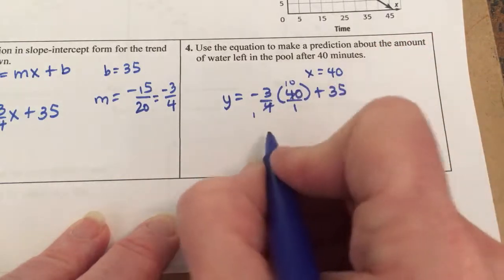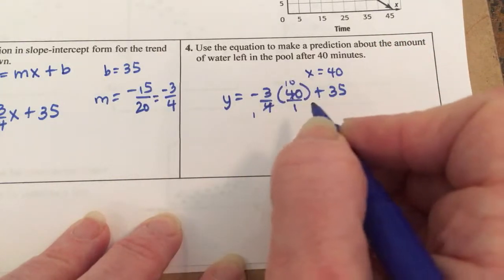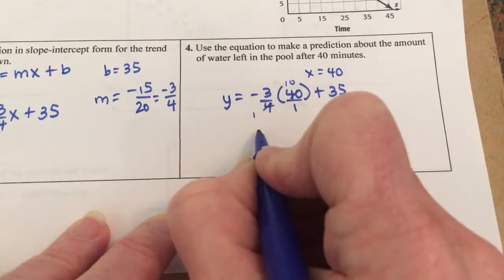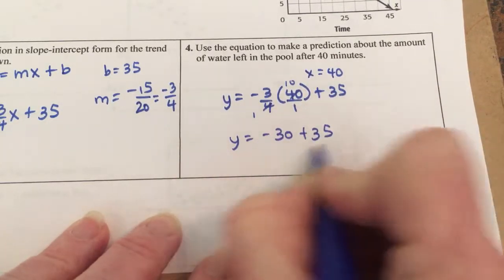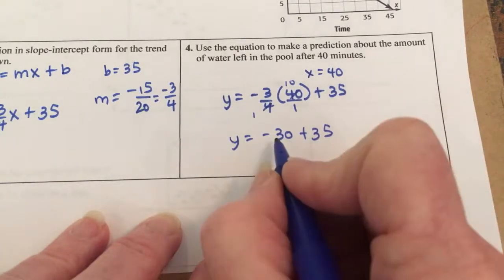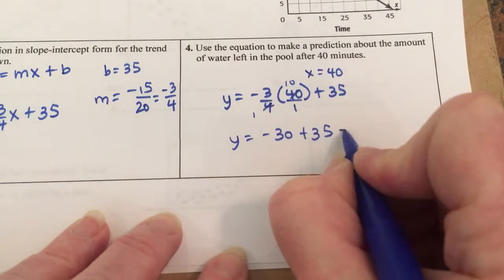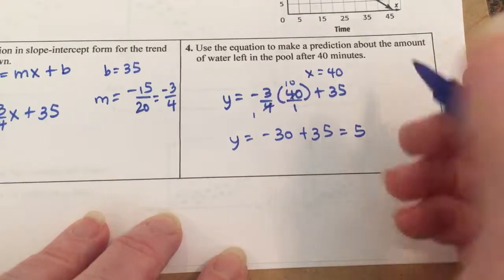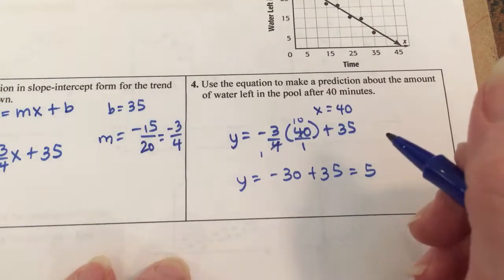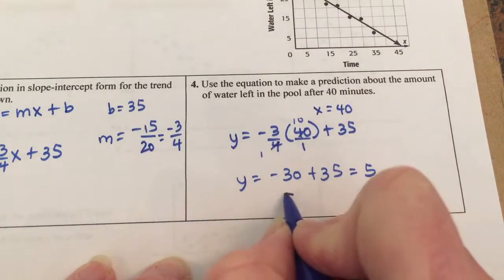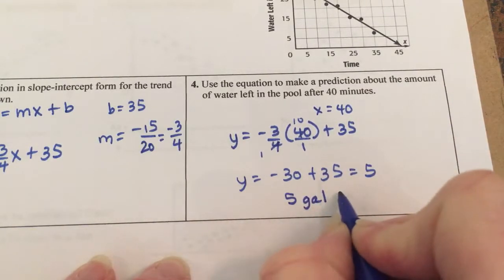That ends up being negative 3 times 10, which is negative 30, plus 35. If I add these two numbers together, negative 30 plus 35 is 5. So my prediction is that after 40 minutes, there'll only be 5 gallons left in the pool.